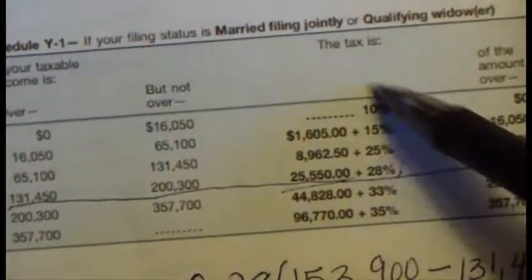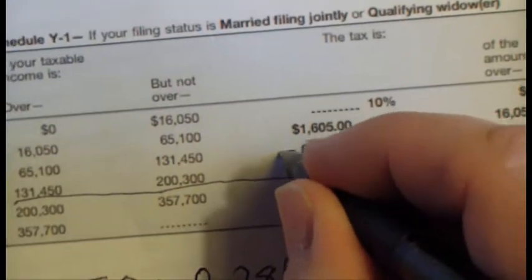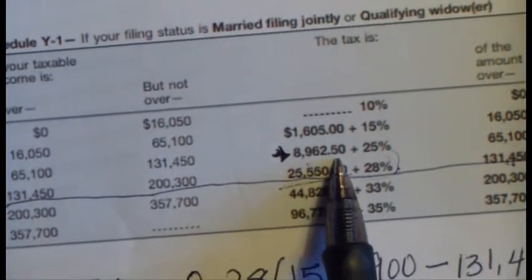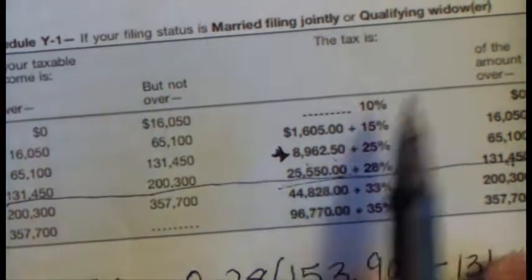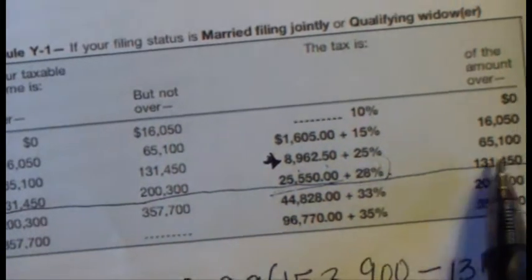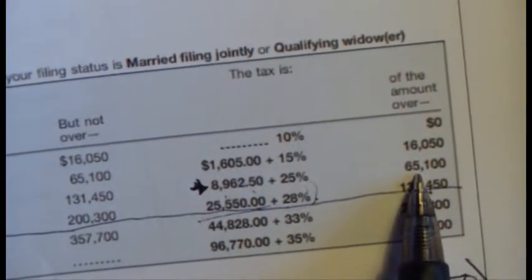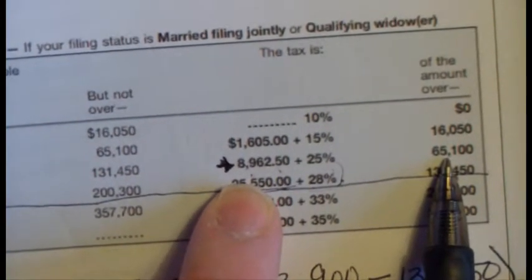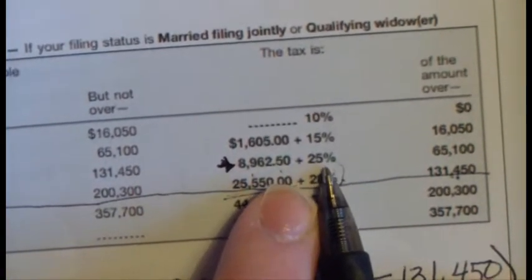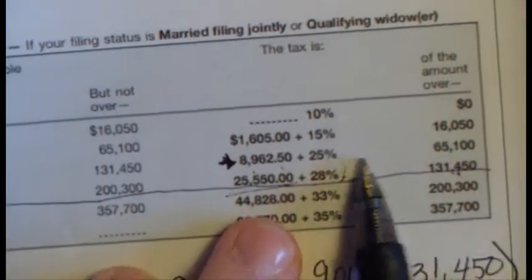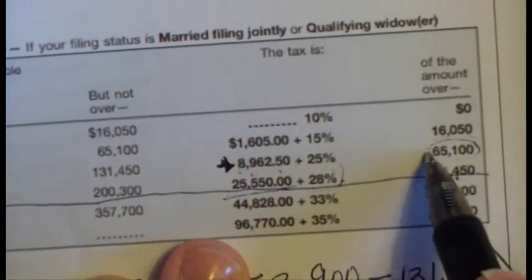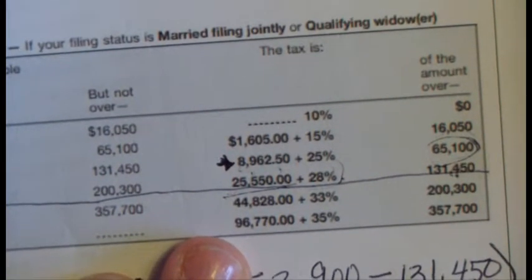If you look at our taxes right here, you'll notice this row has the base tax, $8,962.50. And then you would pay 25% of anything above $65,100. So if we don't want to pay anything more than this, then we're going to do 25% of nothing. We don't have anything above $65,100. So that's your taxable income.